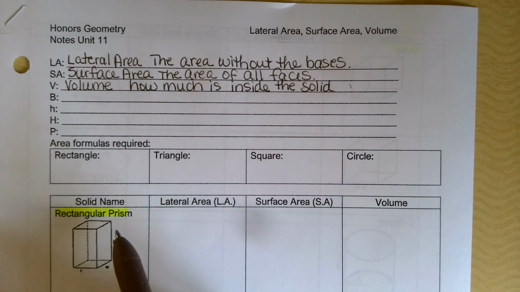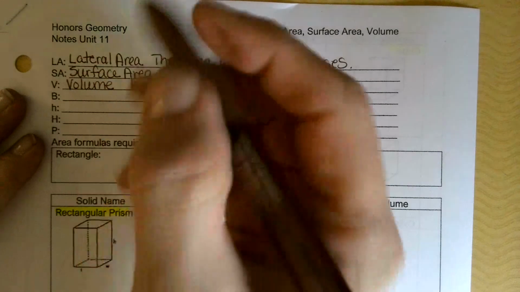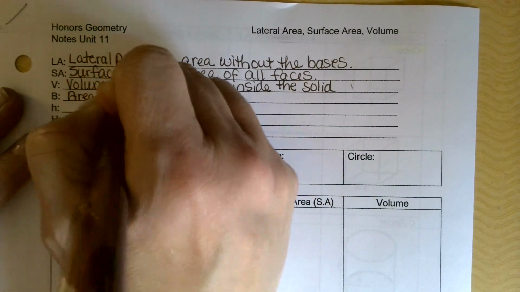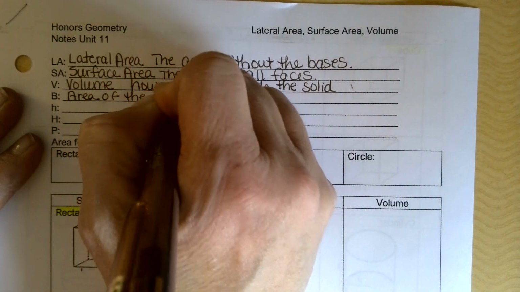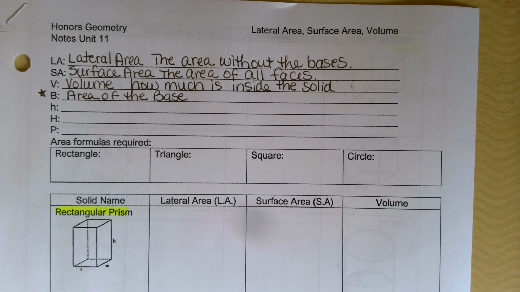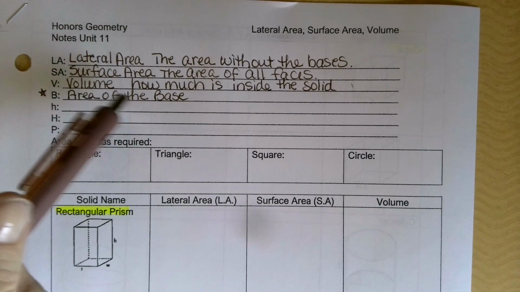All right, so we're going to have a capital B show up. The capital B stands for the area of the base. This one is an important one. I'm going to put a little star by it. That one is an important one because the way that we have you memorize a lot of these formulas is we say it's the area of the base times the height. It's the area of the base times the height. And if you know the area of the base, then that's what I'm talking about with the B.